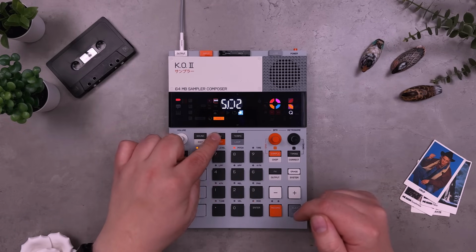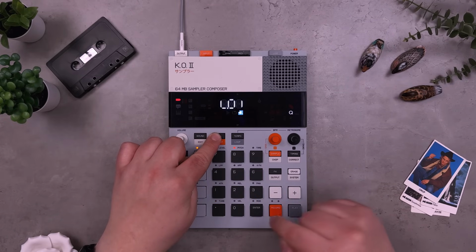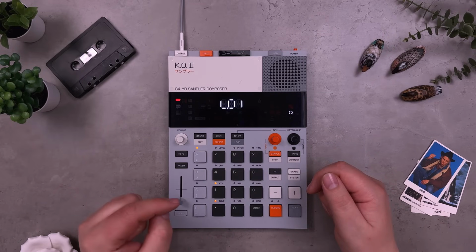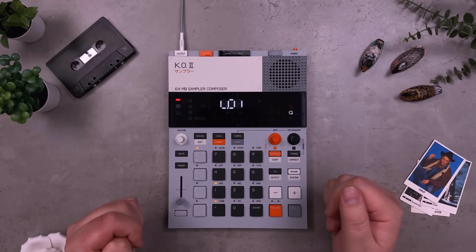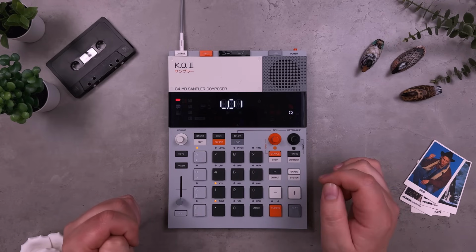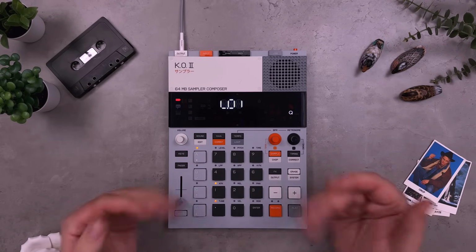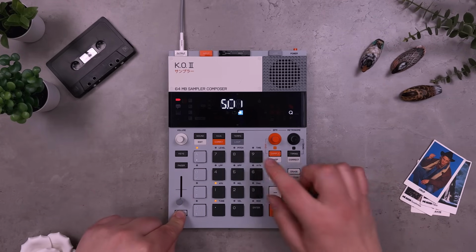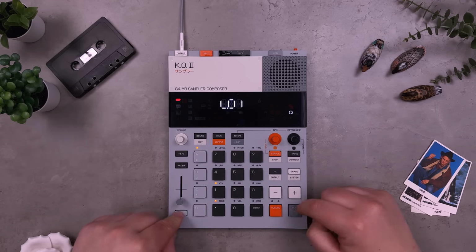So you can hold main and press enter. Now you're in the song mode list editor. That's what the L stands for. This is like the first song part. I think you can have 99 of these, so you can really make a long track. Now you're in list 1. I can hold shift and see that, okay, we're in scene 1 and it sounds like this.